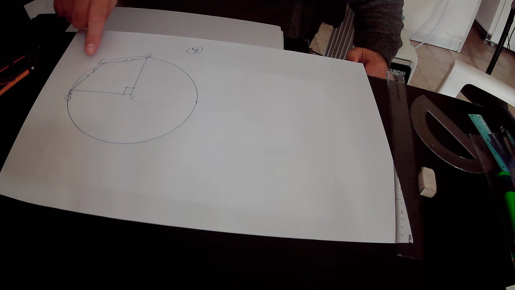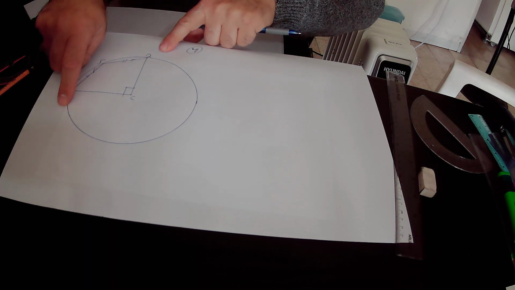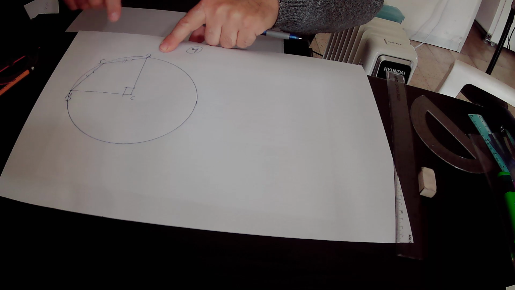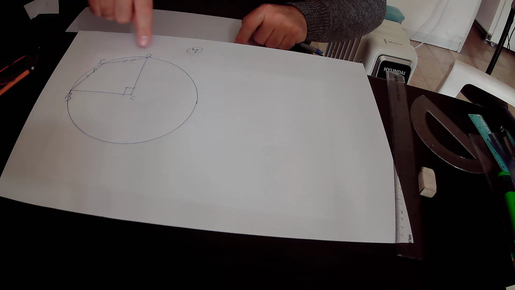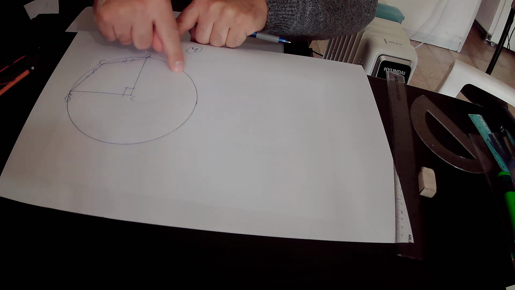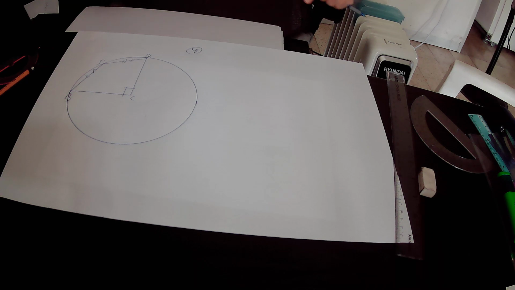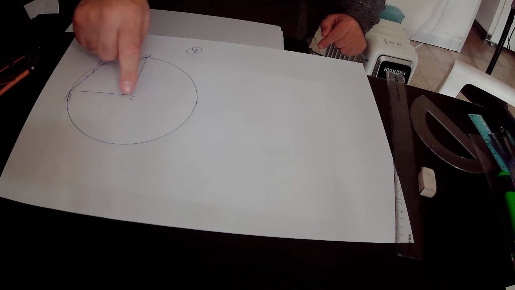We have peripheral angle BSQ. This peripheral angle BSQ subtends on the big arc BQ. And we have the central angle BCQ.